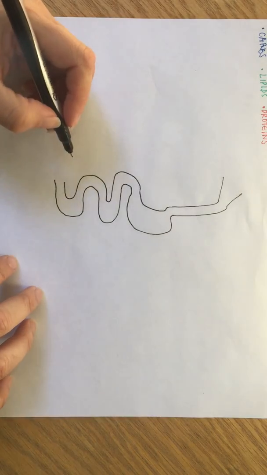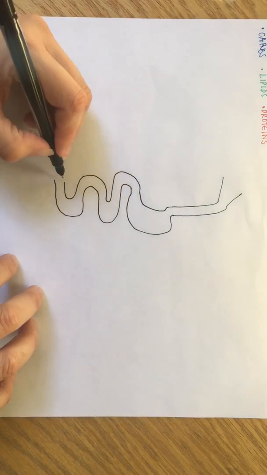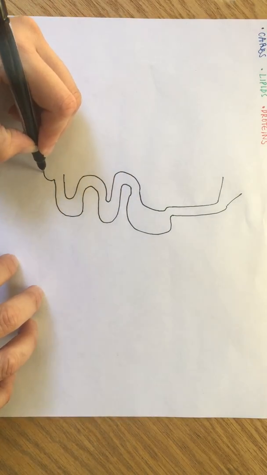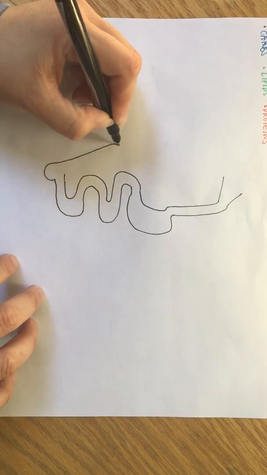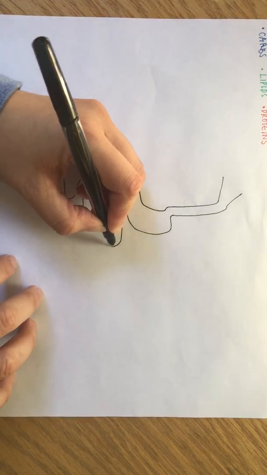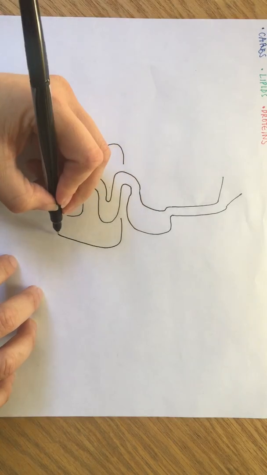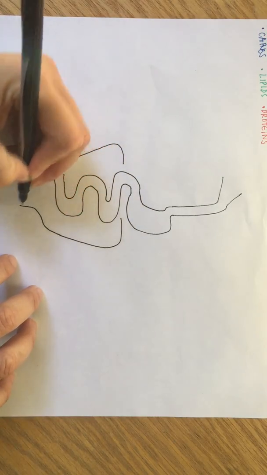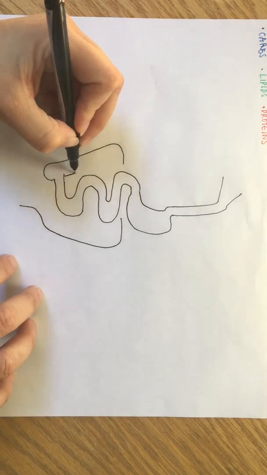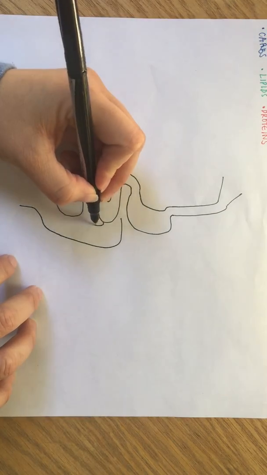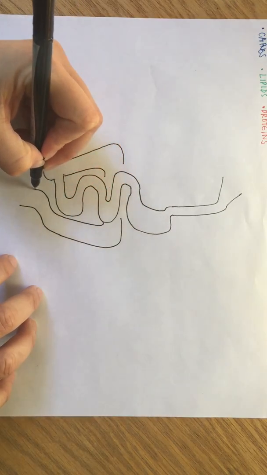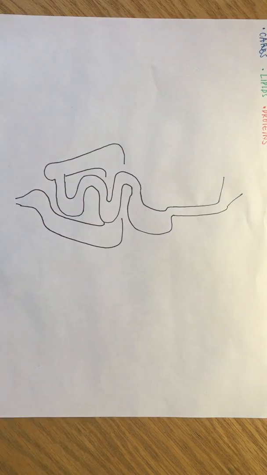The small intestine then opens up into our large intestine. And the large intestine sort of squiggles and comes together in the rectum. And then the anal canal at the bottom.